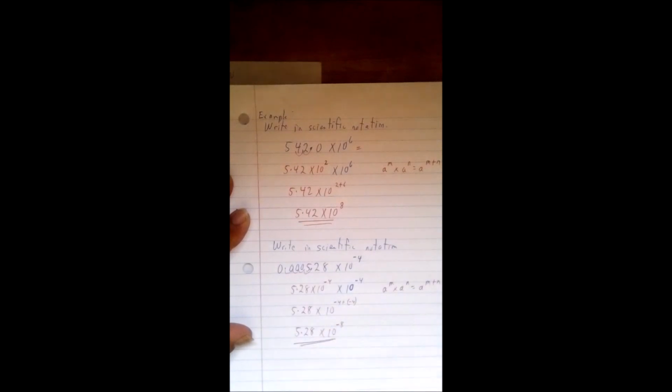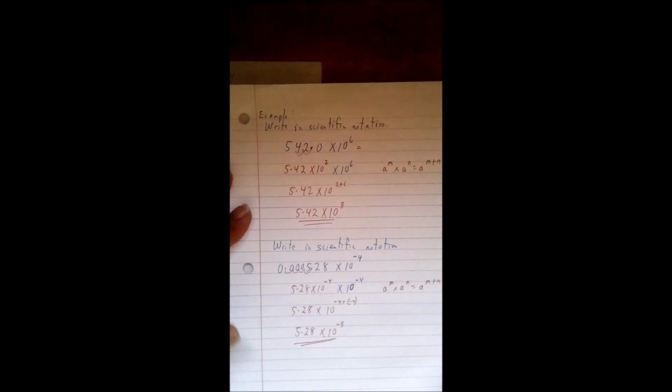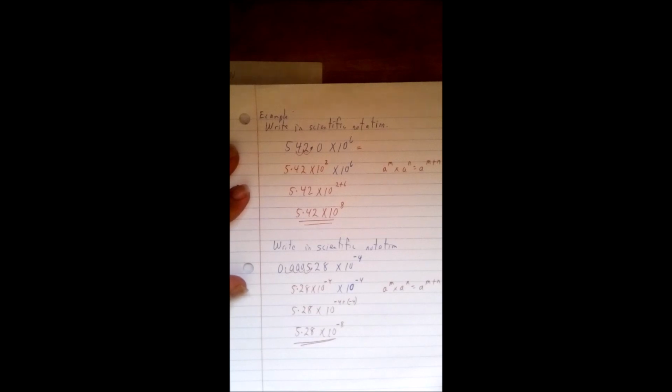That is scientific notation. This is not scientific notation, this is scientific notation. So you can convert this to scientific notation. Now remember, the powers may be positive, negative, and so forth. Just apply the laws of indices, and you should be okay with that.